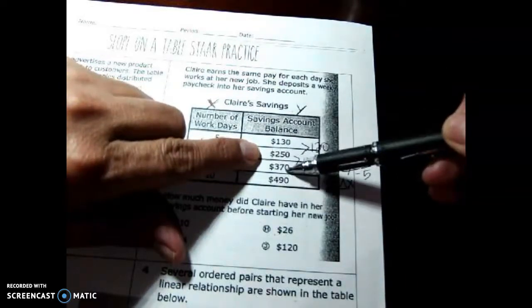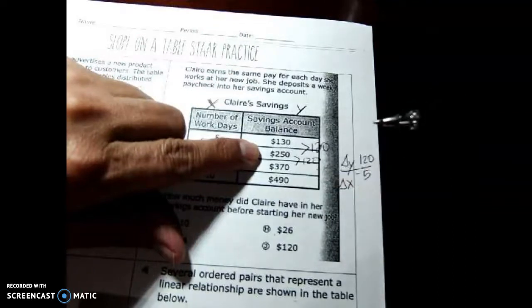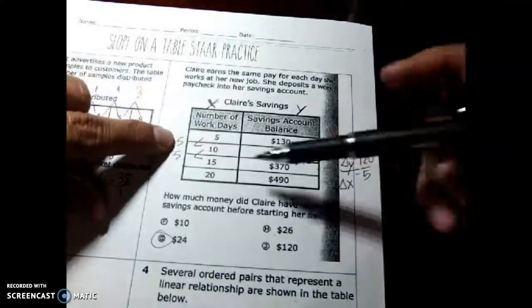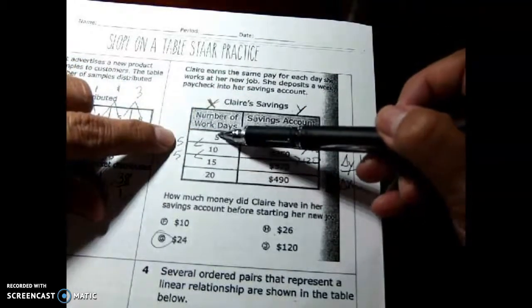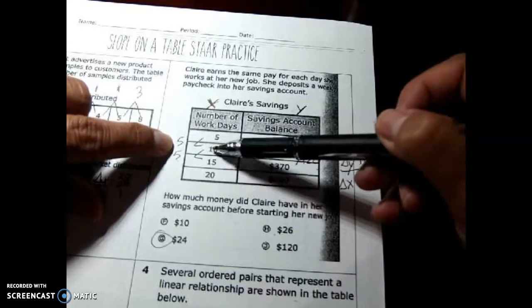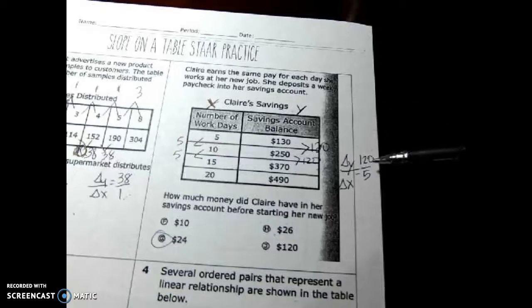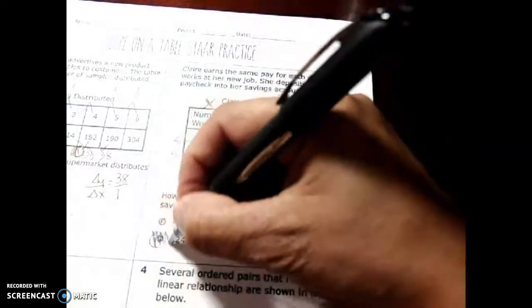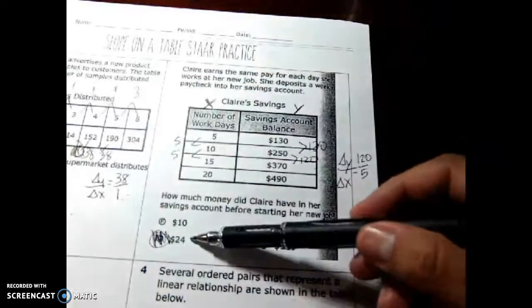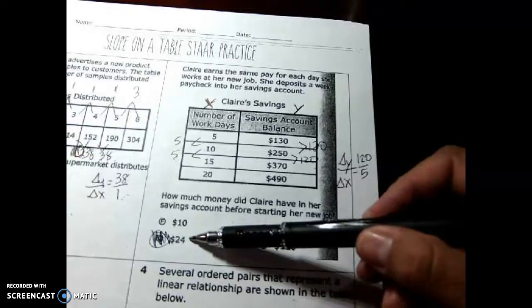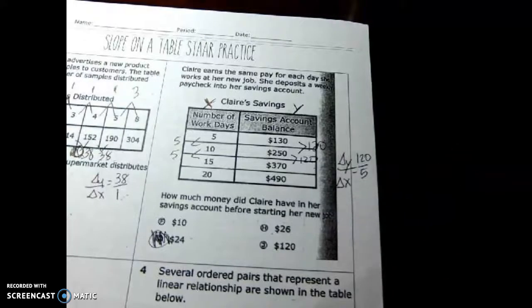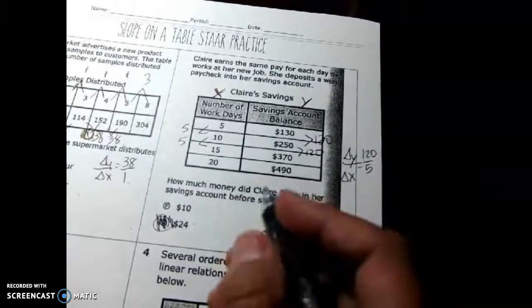370 minus 250 and get 120. We're going to do the same for the other side. 10 minus 5 is 5, and 15 minus 10 is 5. All right, our slope, or our delta y over delta x, is 120 over 5, which is $24. Okay, that's the slope. It's asking for the starting amount, what was in her savings account when she started.